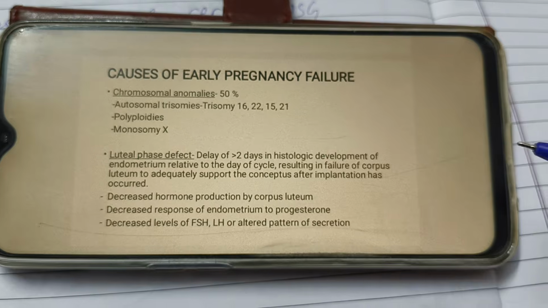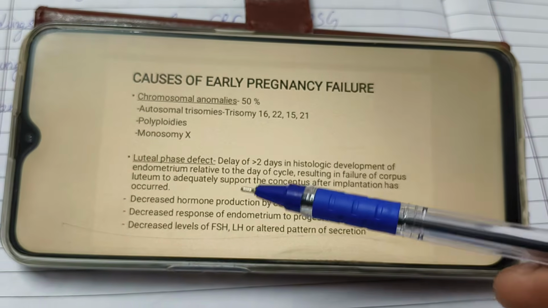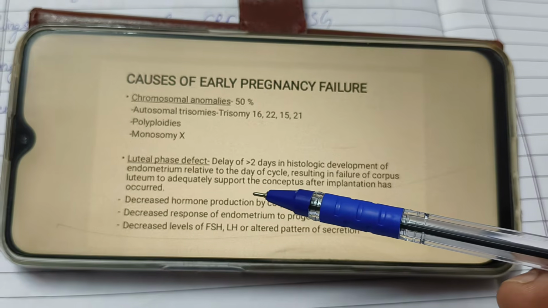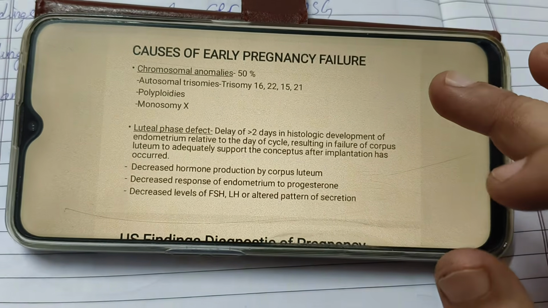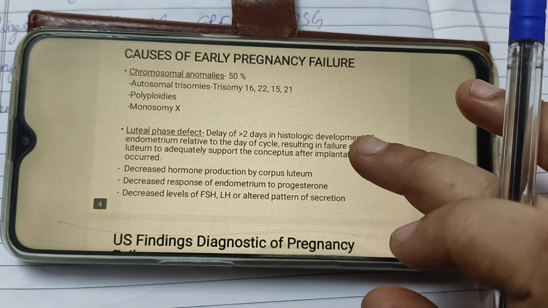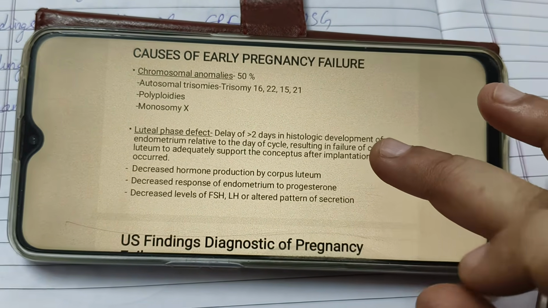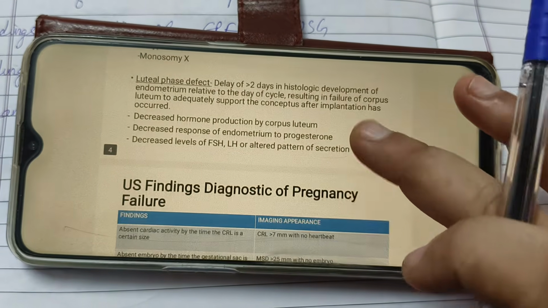This is part 2 video of early pregnancy failure. So what are the causes? Causes can be chromosomal anomalies, which can be polyploidies, monosomies or trisomies, or luteal phase defect, because of which there is less progesterone and it is not able to supply the conceptus after the implantation process has occurred. So these are two causes of early pregnancy failure, which are grossly responsible for failure of pregnancy.